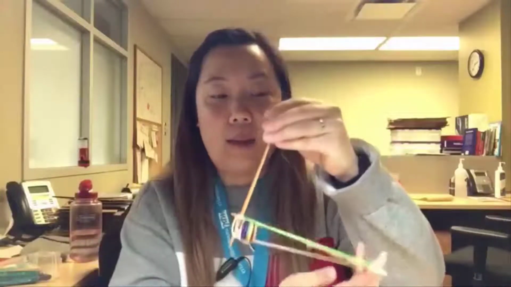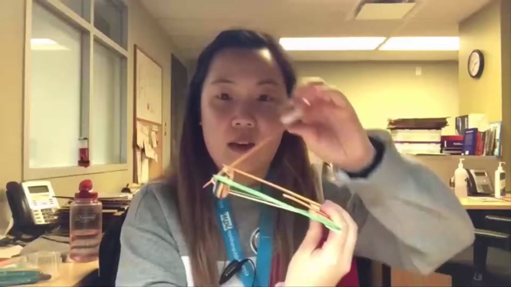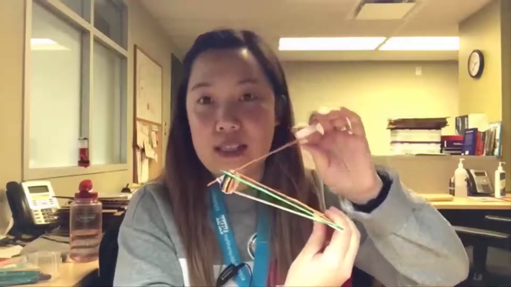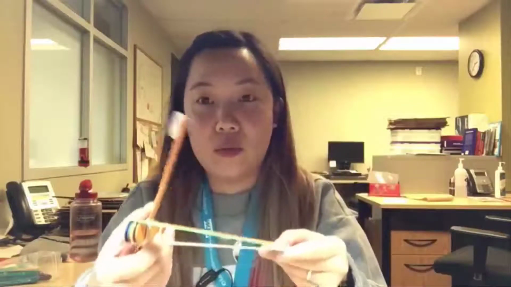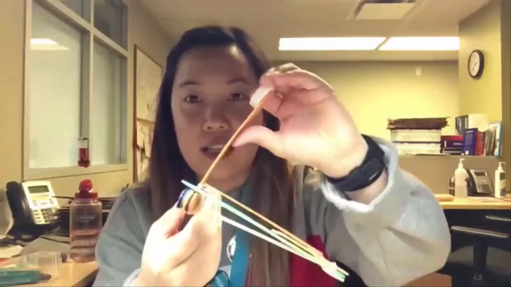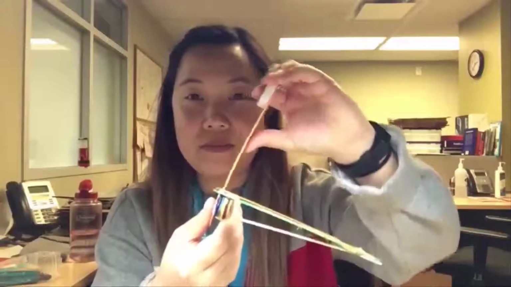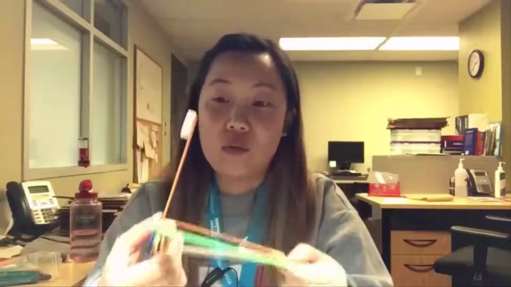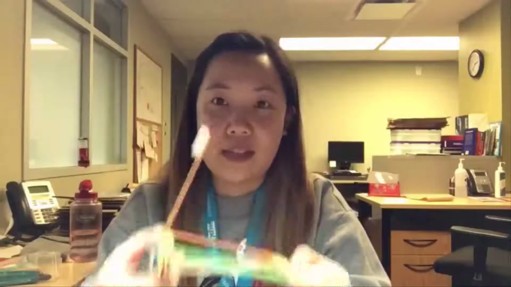When we are pulling back the catapult, we are actually bending the wooden stick, and we're also bending the elastic. That's the elastic potential energy that is stored within the wooden stick. See how the stick can kind of bend without breaking? That's the energy that is stored within the actual wooden stick, called the elastic potential energy.